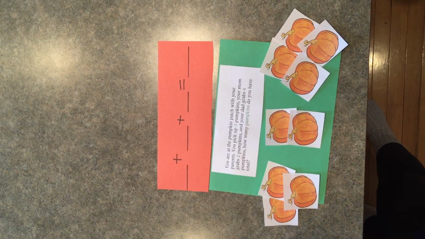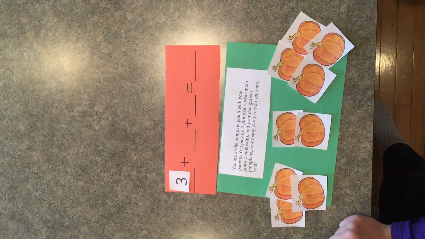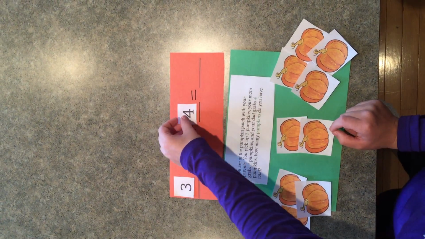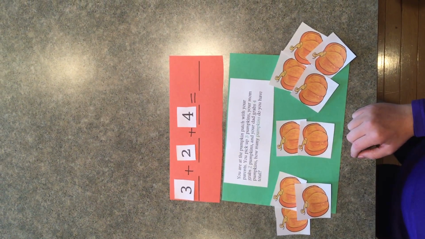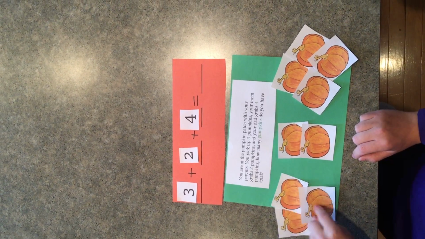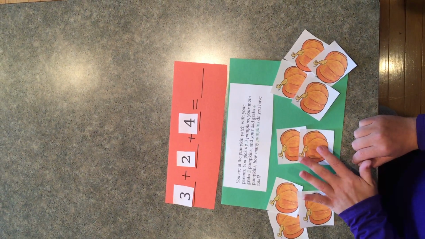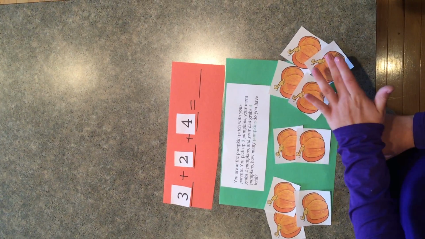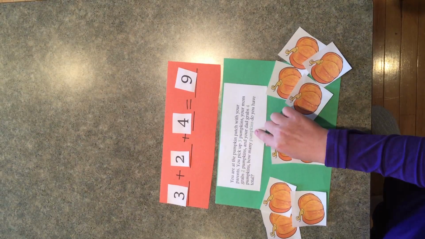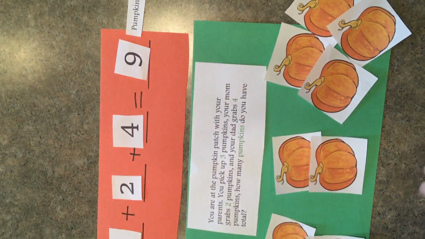So here in the first spot is the 3 pumpkins for you, 2 for your mom, and 4 for your dad. So if we add those all up, we have 1, 2, 3, 4, 5, 6, 7, 8, 9. So you're going to have 9, and your label in green would be pumpkins.